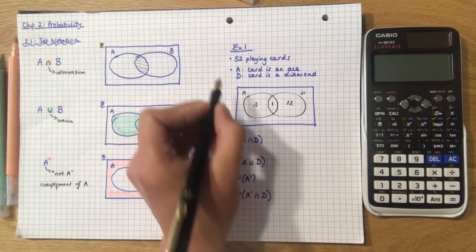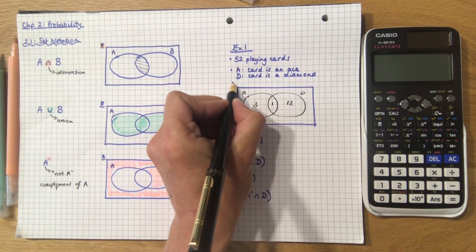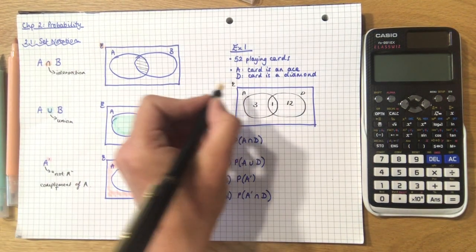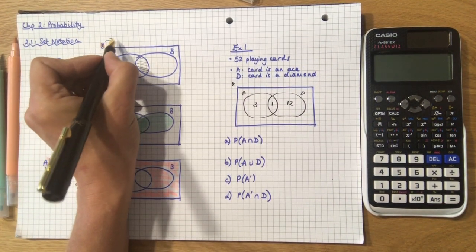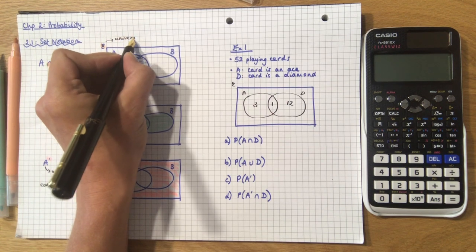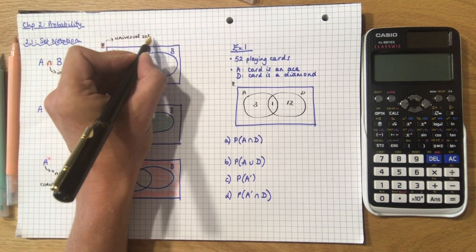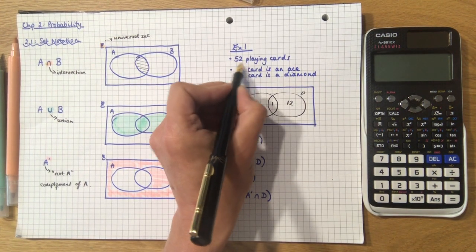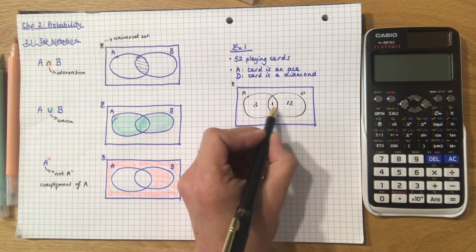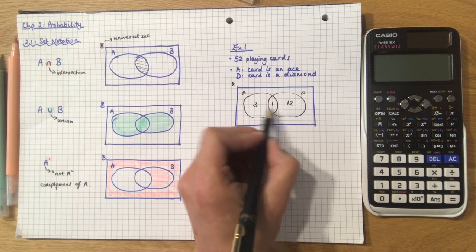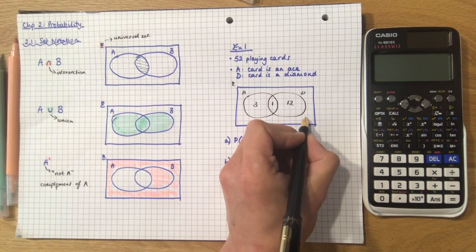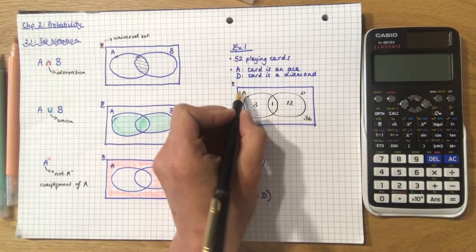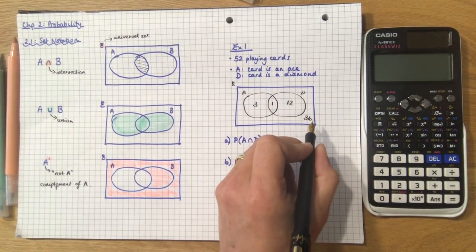Now that's not quite finished, because in our universal set, which I didn't mention earlier, that means everything we are considering for the purposes of this question. So our universal set is the pack of all 52 playing cards. And of course this here doesn't add up to 52. This adds up to 16. So the remaining 36 cards, which are neither aces nor diamonds, go out here.